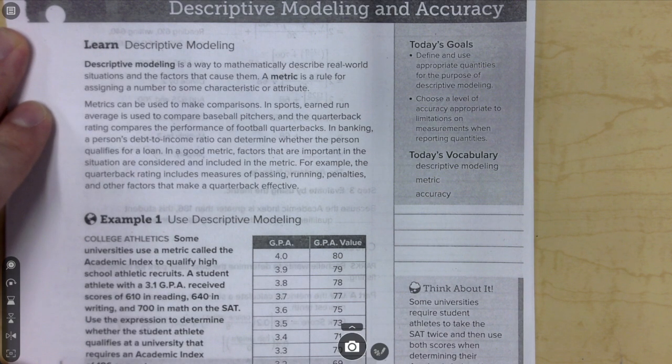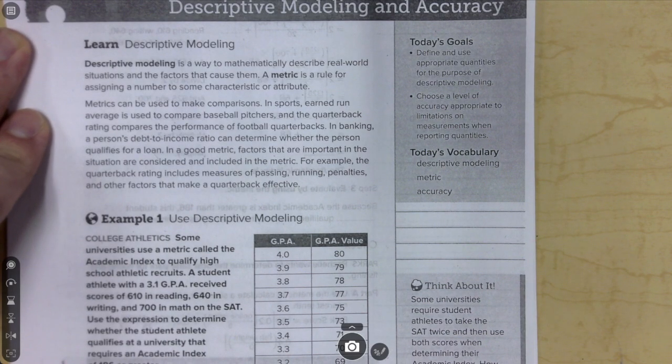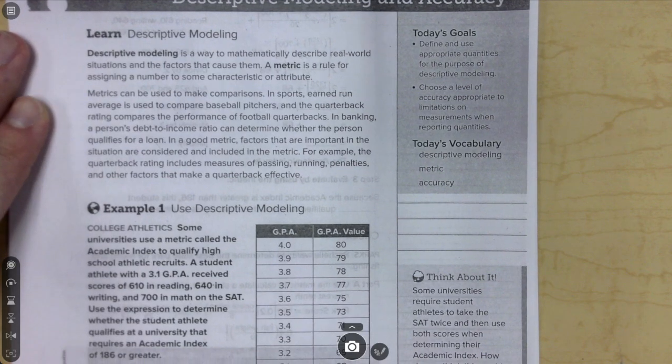Define and use appropriate quantities for the purpose of descriptive modeling. Choose a level of accuracy appropriate to the limitations on measurement when reporting quantities. So this is some top of the pyramid stuff to get everything down, especially if you're inventing it yourself. Otherwise, if they give us a formula, we have to use the formula.